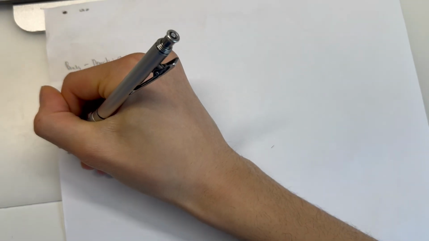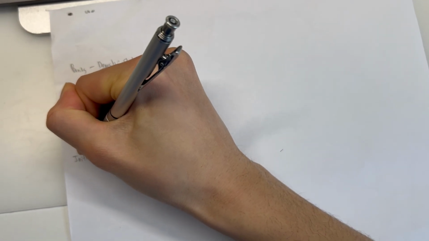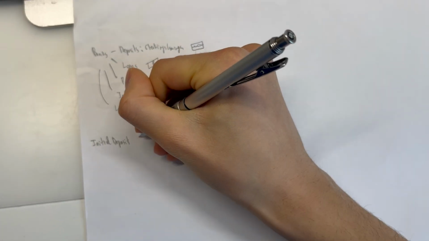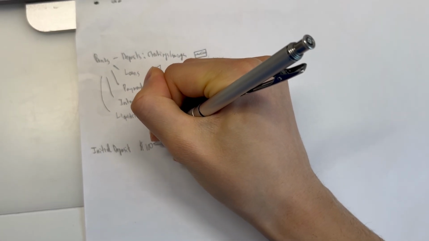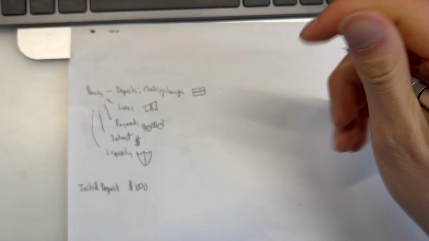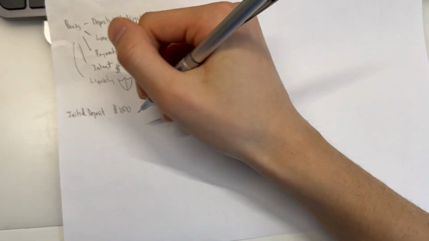Okay. And the second question, pretty much how banks create money and the multiplier. So we have an initial deposit of $1,000 going into bank A. When a deposit is made, banks must keep a fraction as reserve and can lend the rest.